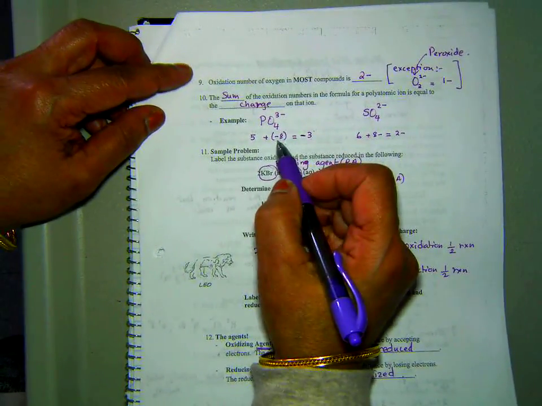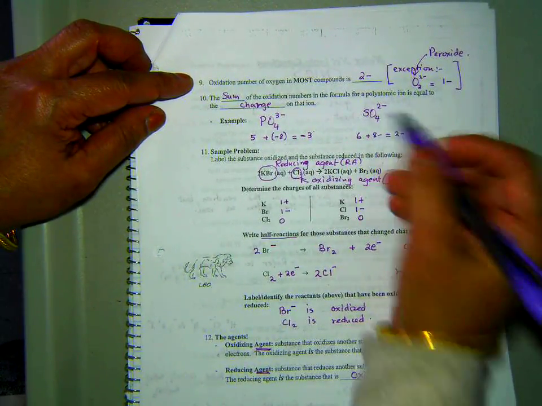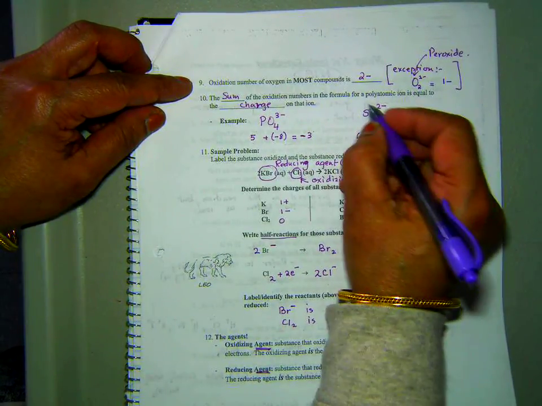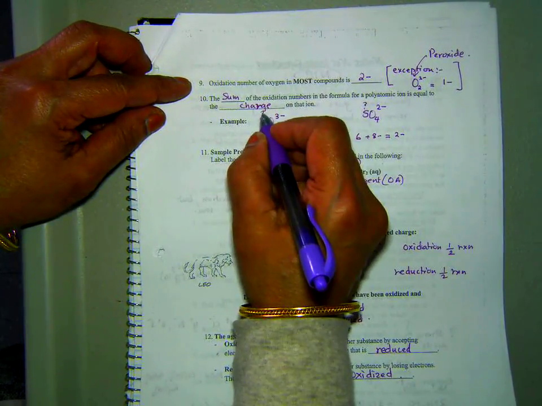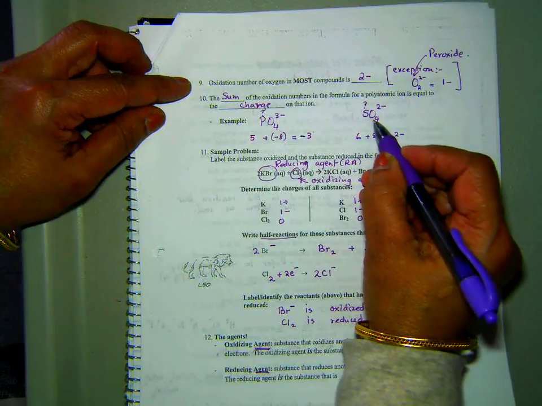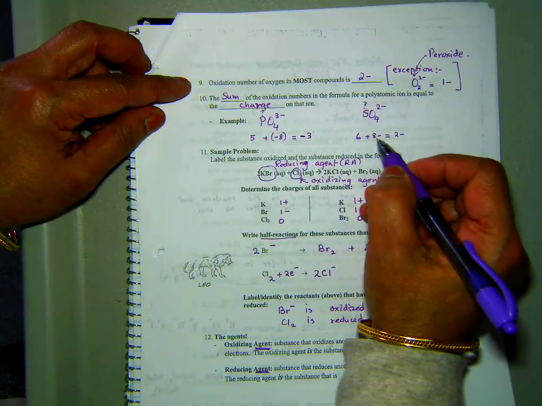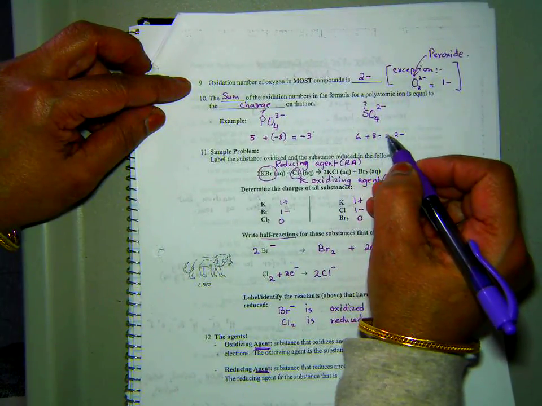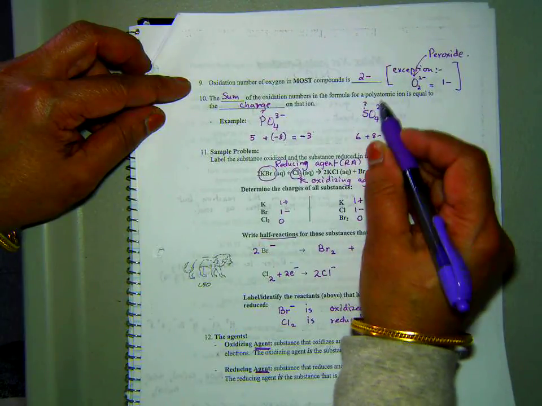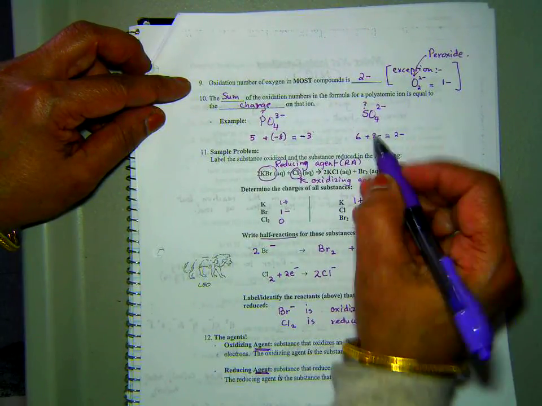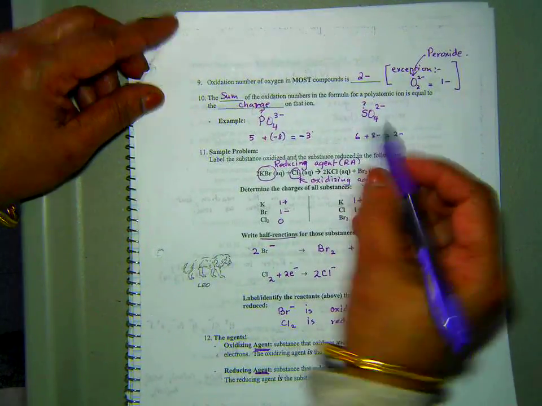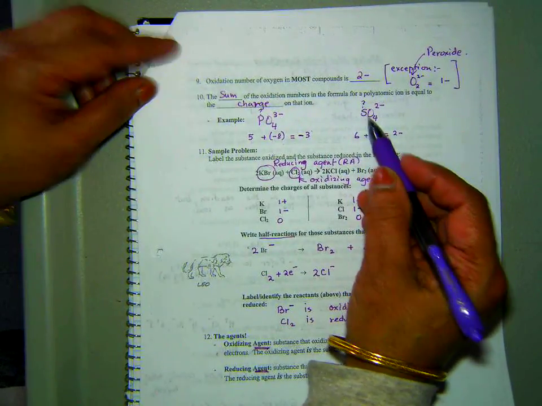And sulfate, you can see the sulfur is what we don't know. Oxygen always is a given. 2 negative charges, 4 times 2, 8 negative charges, and must equal 2 minus because the charge is 2 minus, and then sulfur will be 6 plus. So you assign the oxidation number in a polyatomic ion, right?